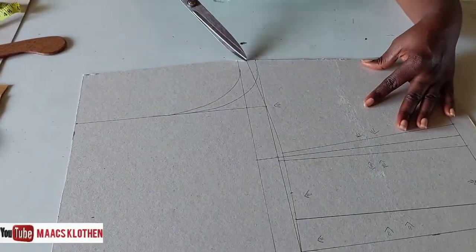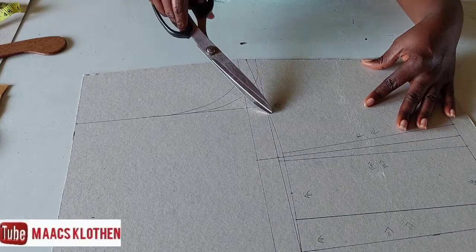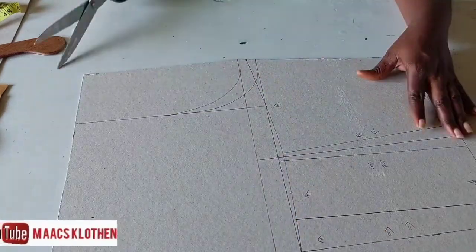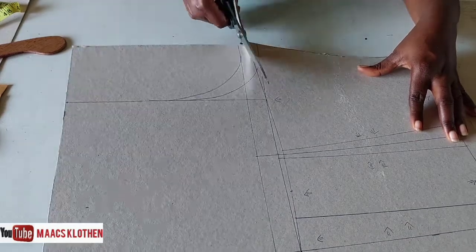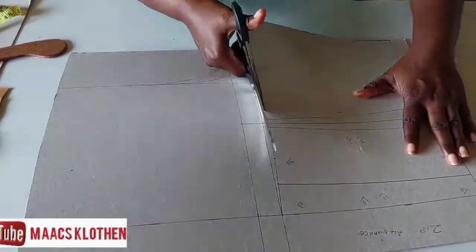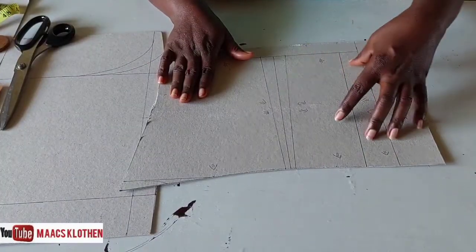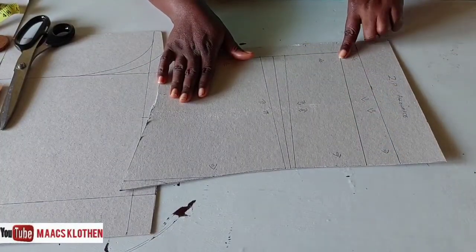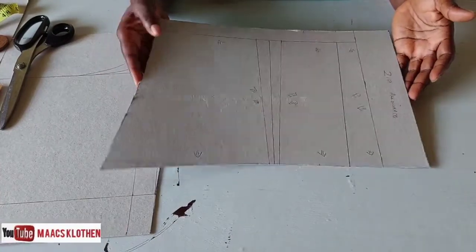I'm going to cut from here. See, this one cut half inch here. I'm going to cut the neck. On this cut, I'm not going to cut this line. I'm not going to cut it. I'm not going to cut the zip allowance too, because I'm going to use this as a template.